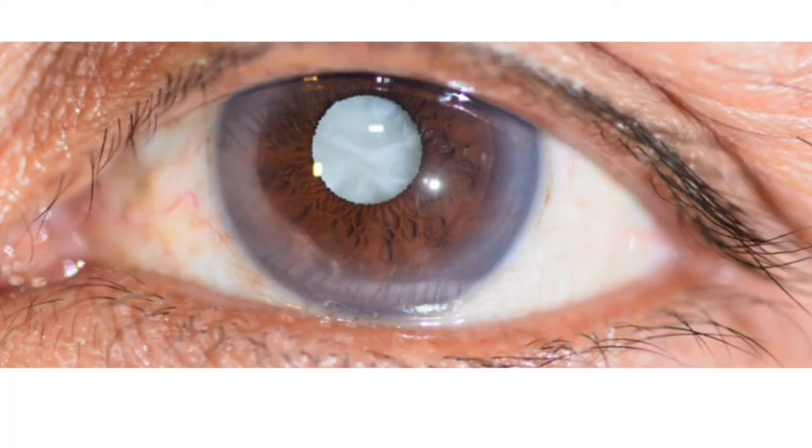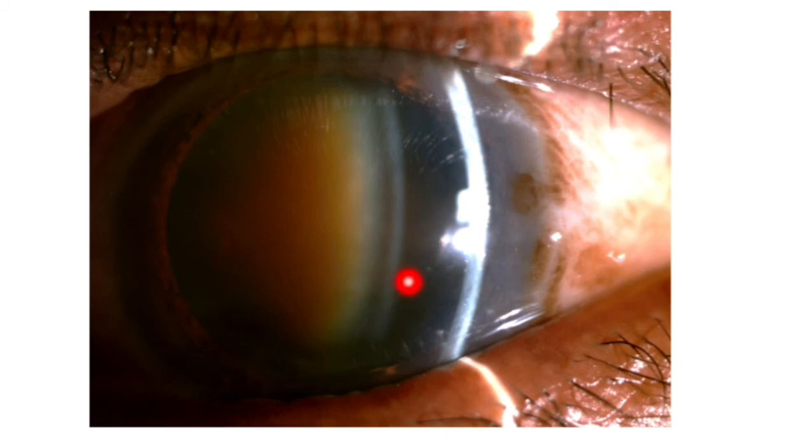Okay, so here you can see a total cataract is there. The total cataract will look like this. This is mainly due to growing age, so we will call it senile cataract. Can you recognize what type of cataract it is? It is a nuclear cataract.